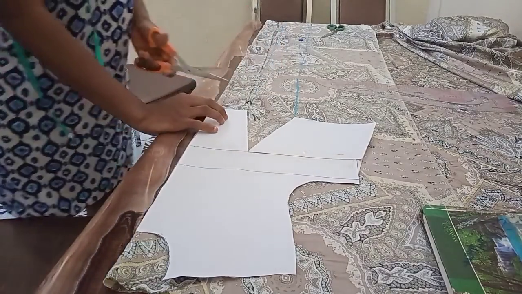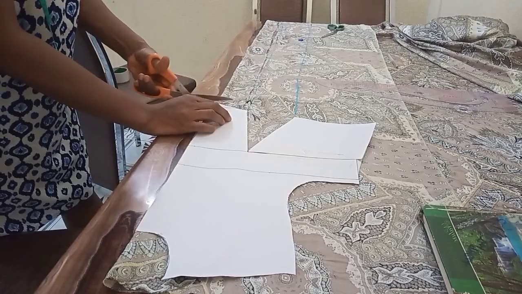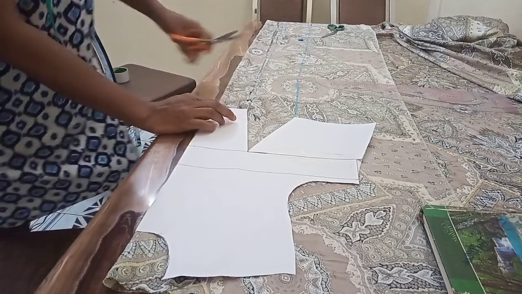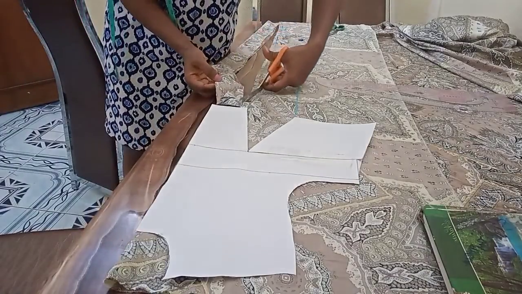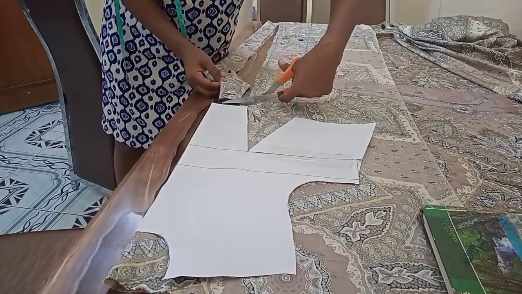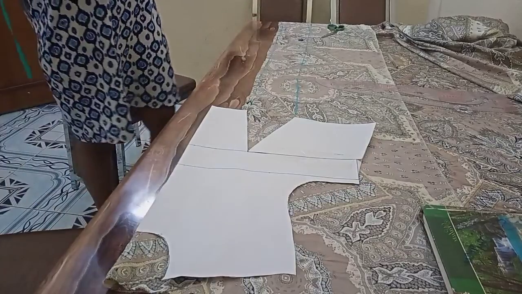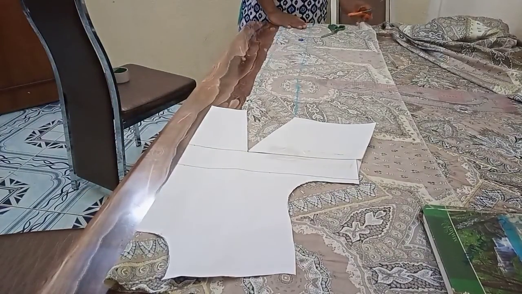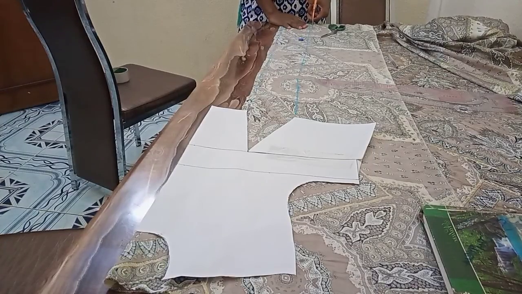So when I get to this point, I'm going to cut this way. Can you see? This is one side of the dart. So I'll go again and cut this side, adding my 0.5 seam allowance. So please keep watching.